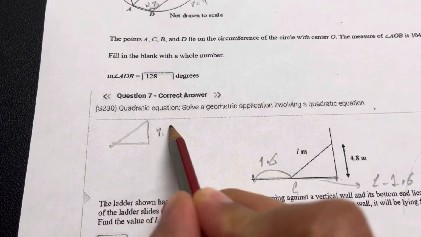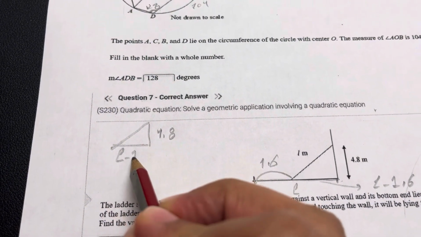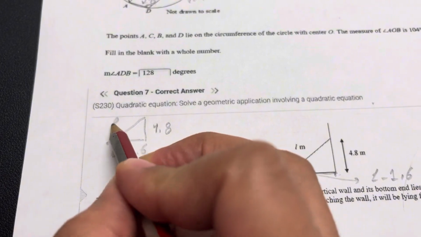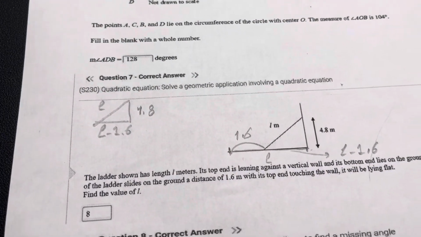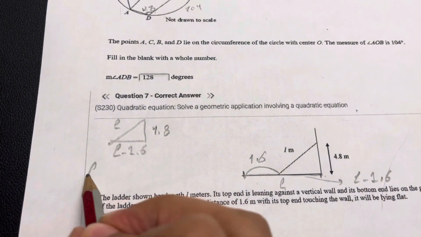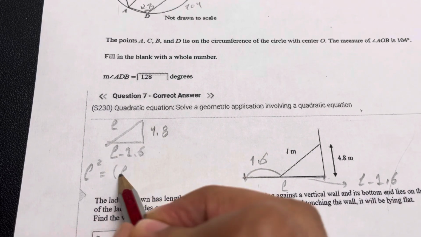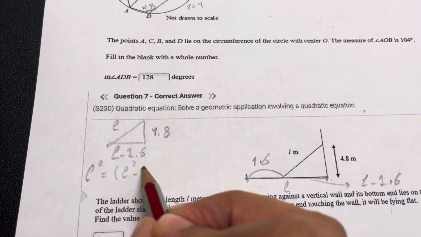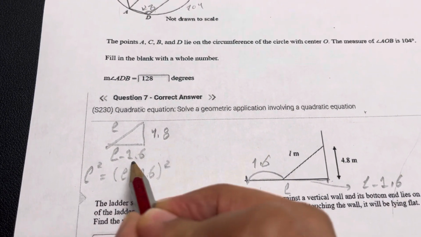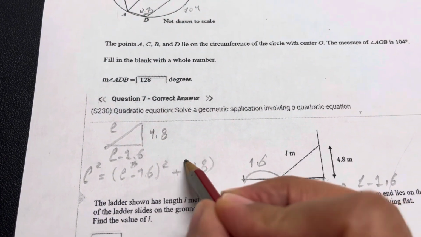So this is 4.8, this is L minus 1.6, and this is L. Using the Pythagoras theorem, I need to solve to get L. So the hypotenuse squared, L squared, equals L minus 1.6 all squared, plus 4.8 all squared.